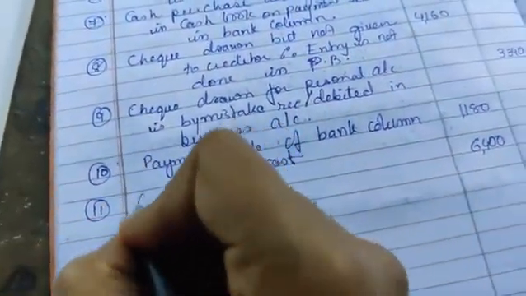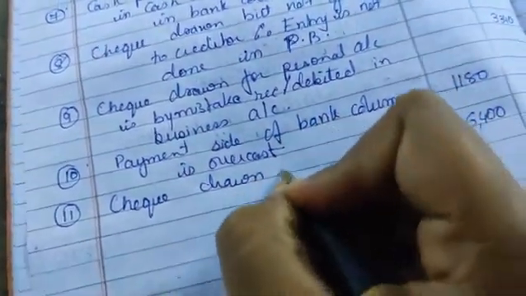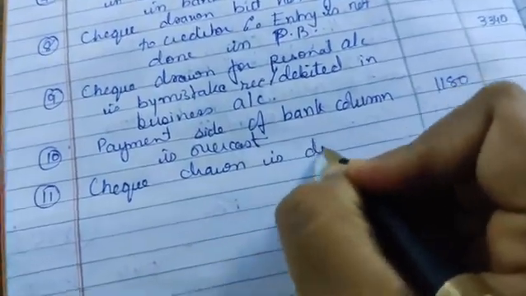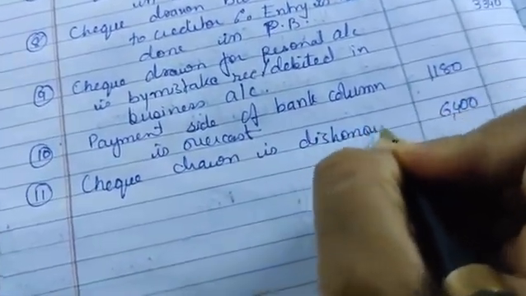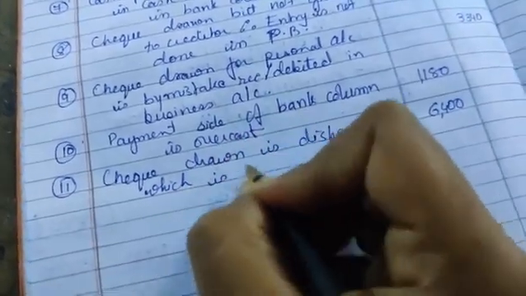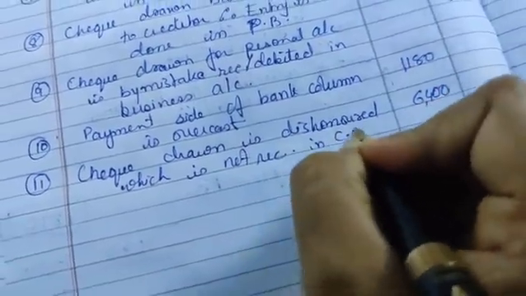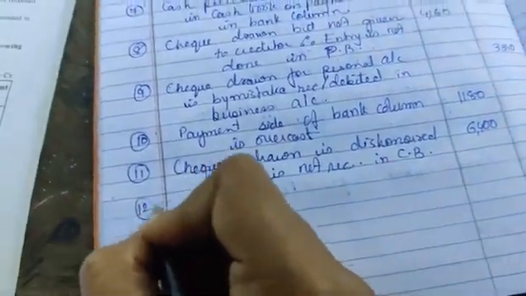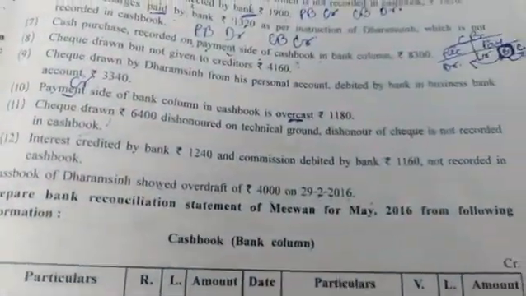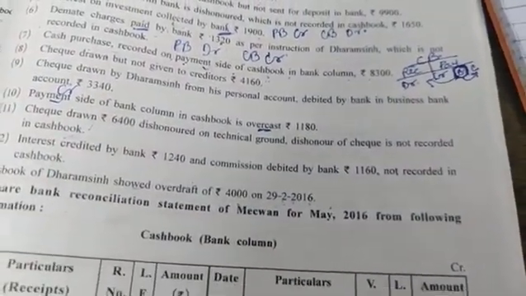11th we will write down check drawn is dishonored, which is not recorded in cash book. Fine. Next entry, interest credited by bank 1240, commission debited by bank 1160, not recorded in cash book.